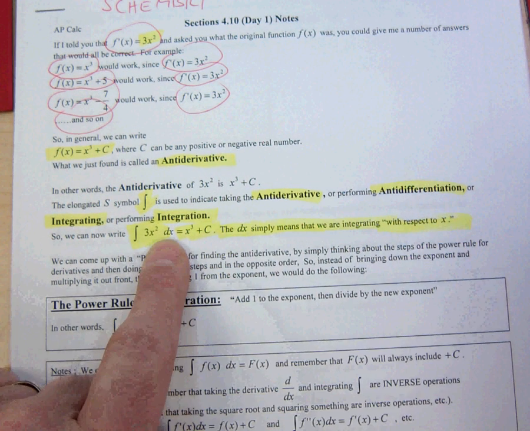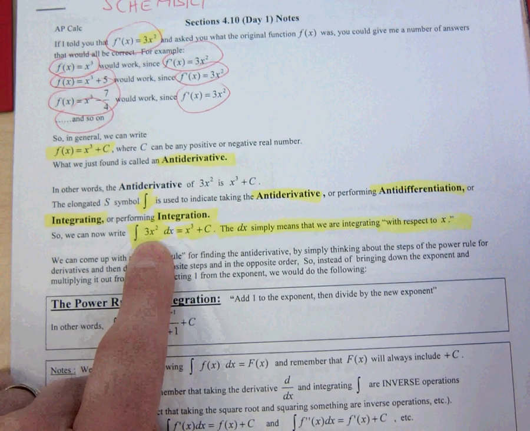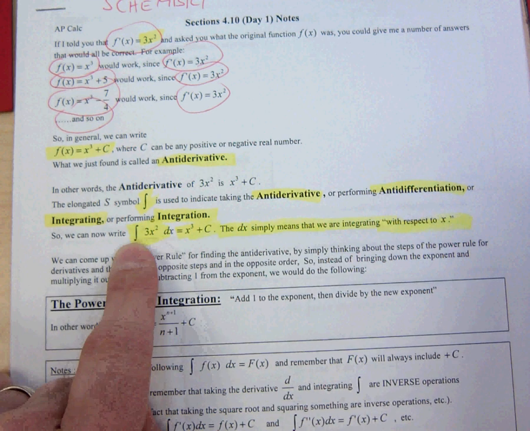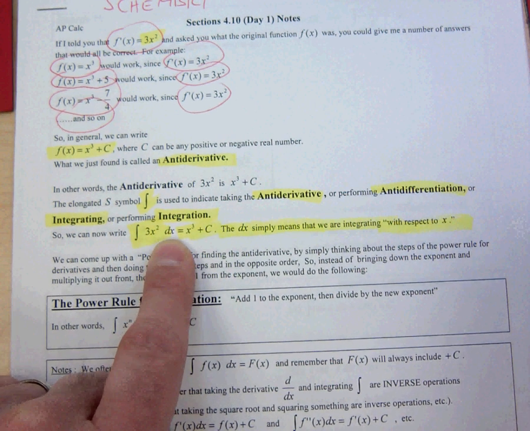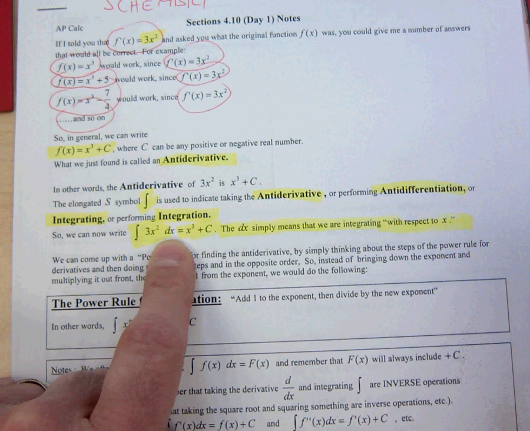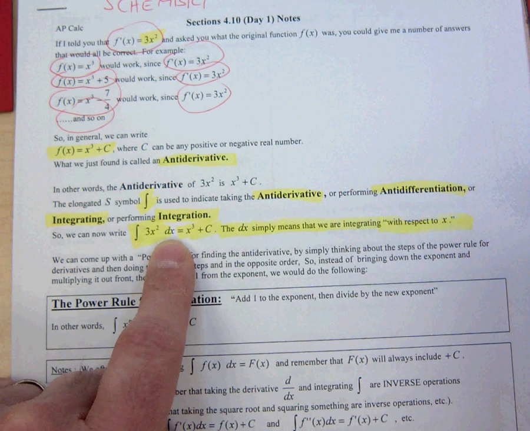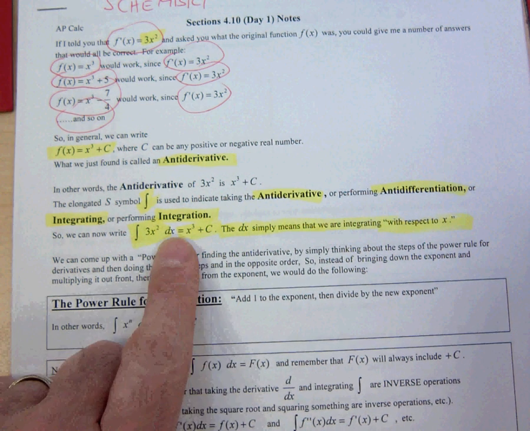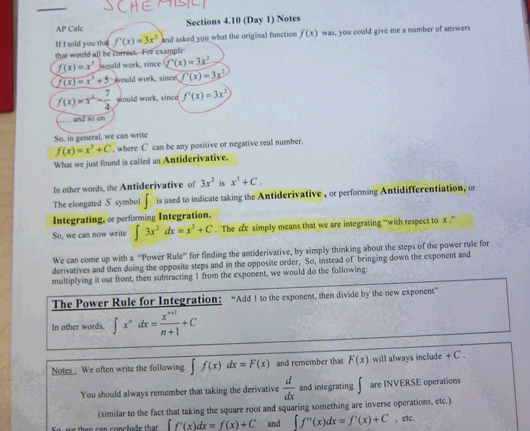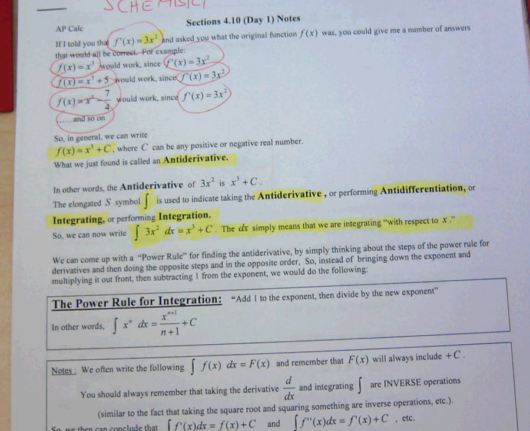So make sure you put a dx. The 3x squared is what you're integrating, but you have to have the integration symbol and you have to have dx. Always. They'll actually take off points on the AP exam if you write an integral without that. I'll show you where that comes from in a future lesson, but just get used to putting that.